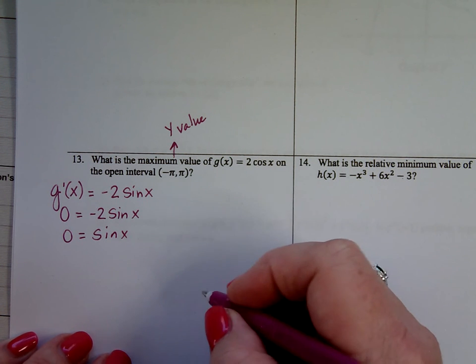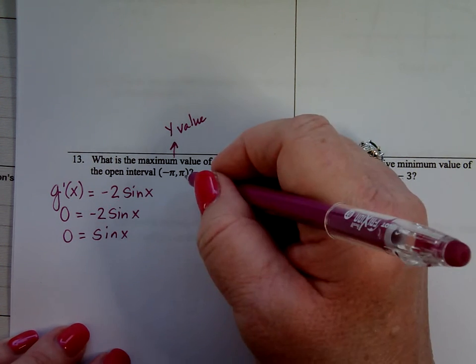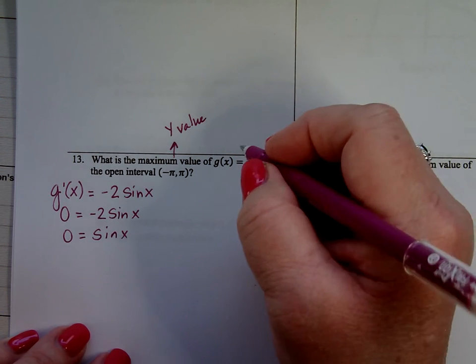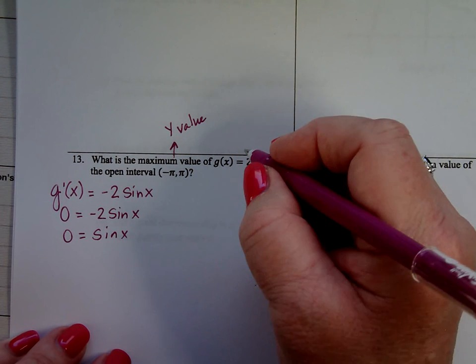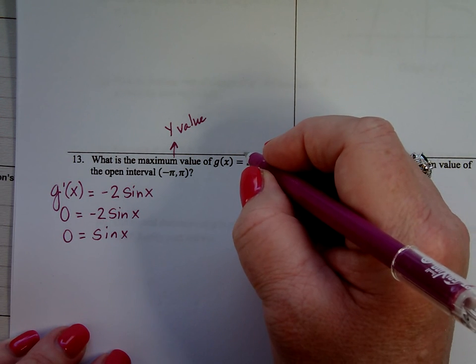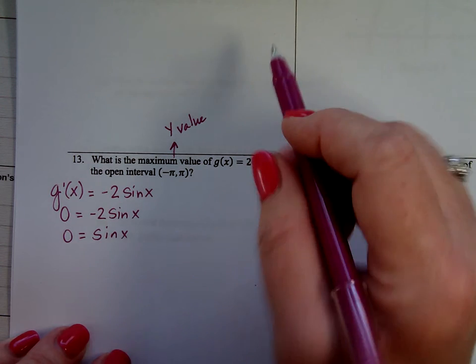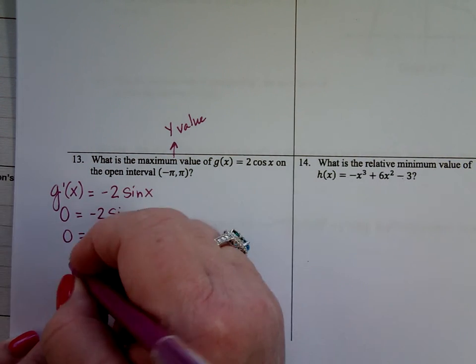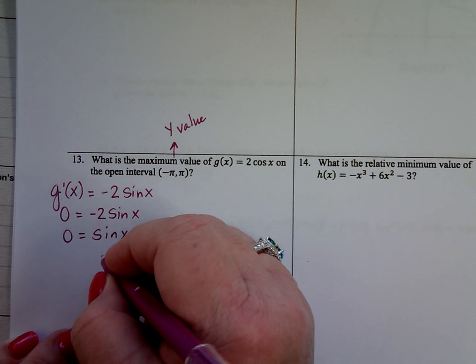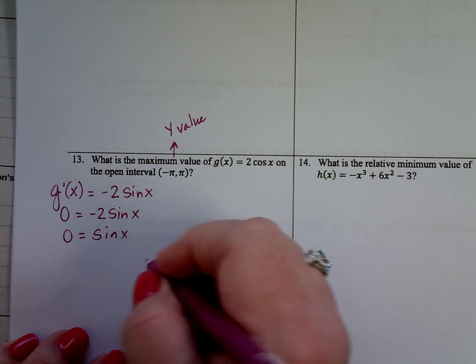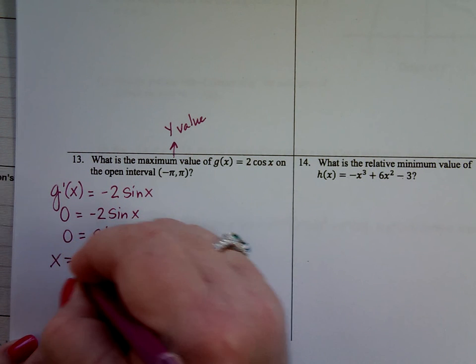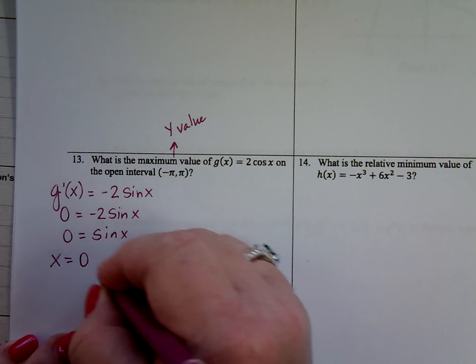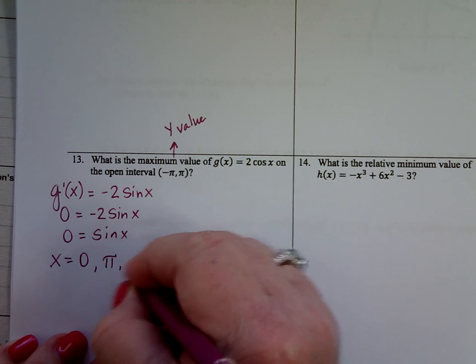Where else is the sine going to be 0? Between negative pi and pi, it's also going to be at x equals 0. So I have x equals 0, pi, and negative pi.